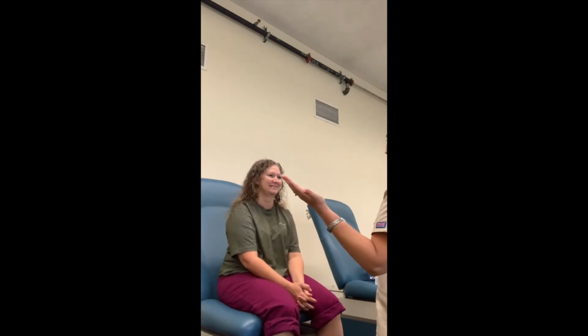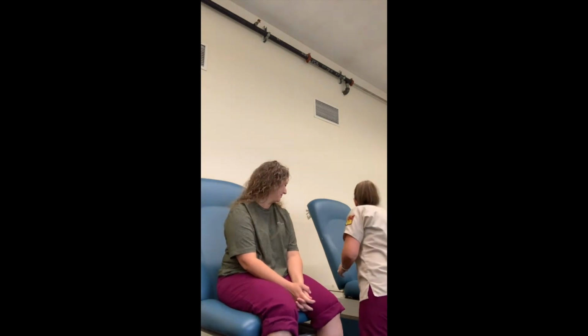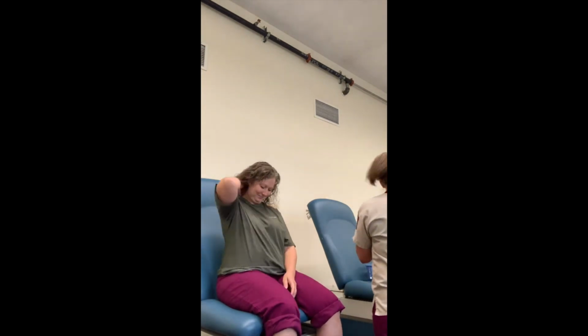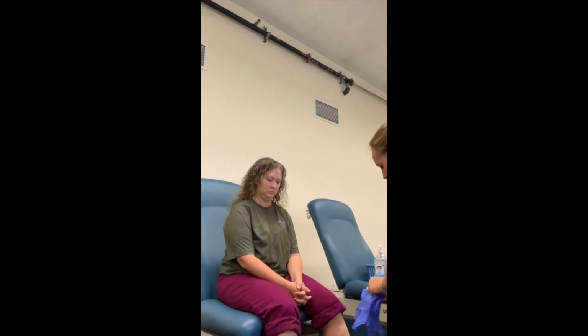Okay, so we've done eyes, ears, nose, and all that's left is mouth. Before I do this, I'm going to wash my hands again, put some gloves on. Okay, and on a general survey, I noticed that the patient's lips are pink and soft. There are no signs of lesions or cracks or any deformities.